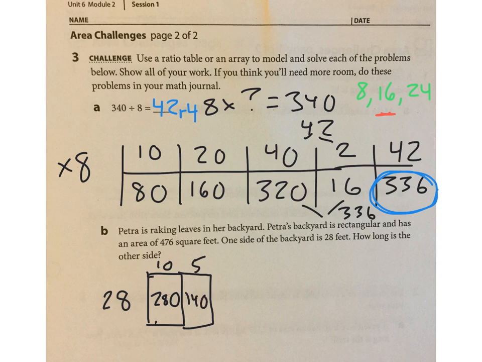And now I'm gonna check in and see where I'm at. So over here, maybe I'm just gonna add these together and figure out what my total area is so far. And I know that it's 420. Where I want it to be is 476. So I need to keep going, but I'm fairly close.